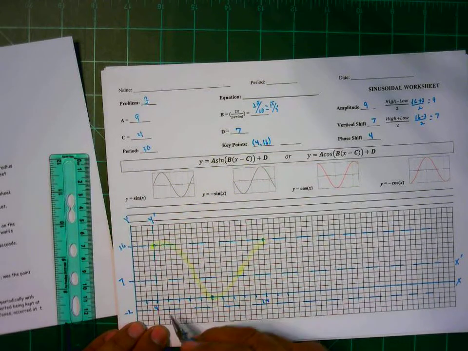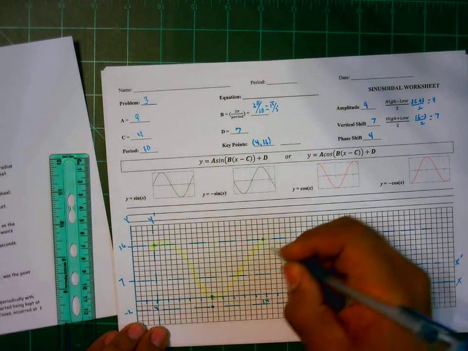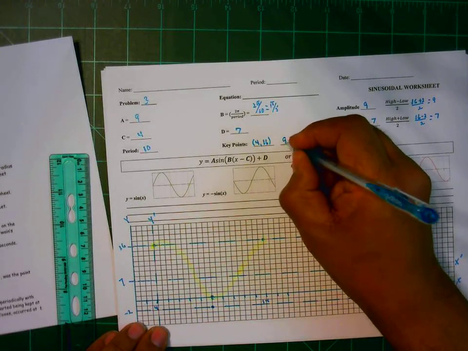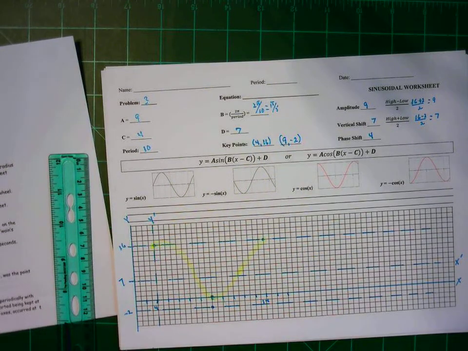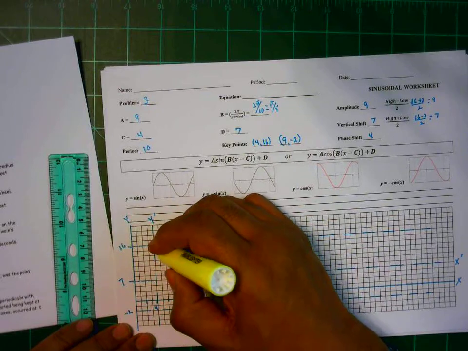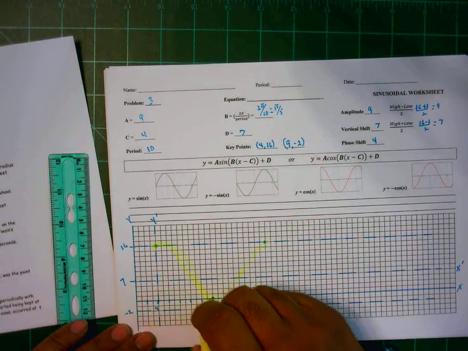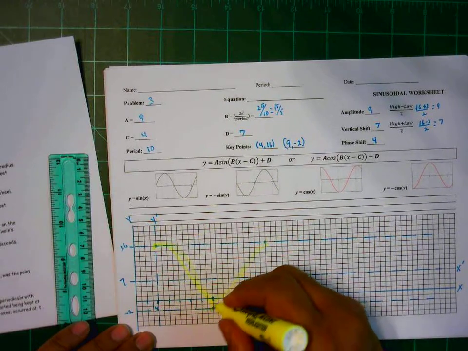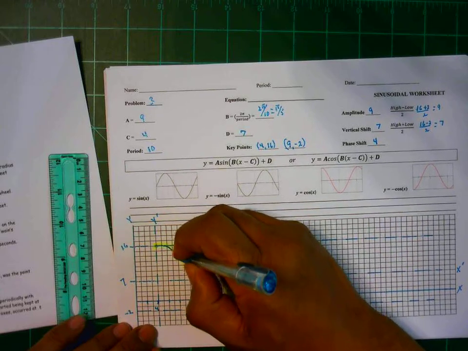Now, one key point on the graph is going to be at 4 seconds and 16 feet. Another key point will be at 5, 6, 7, 8, 9. Now this should have come a little lower. It should have been down here. 9 and -2. So let me try to correct that graph a little bit. So this should have come down to here like that, and then back up. So the graph should look like this.